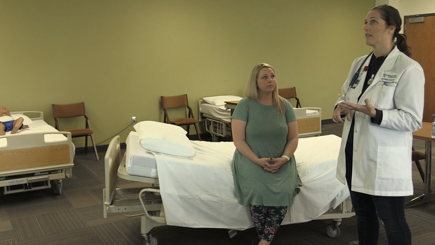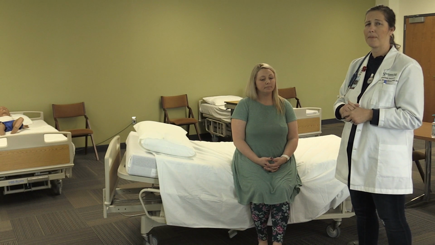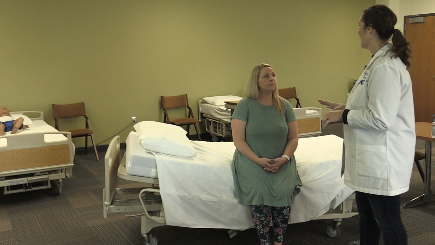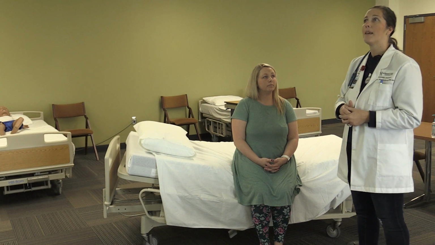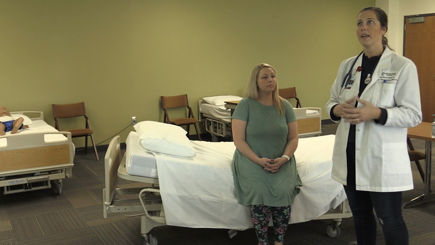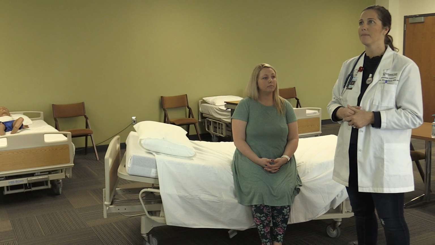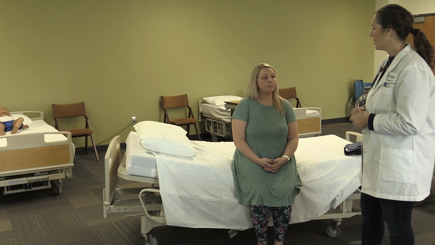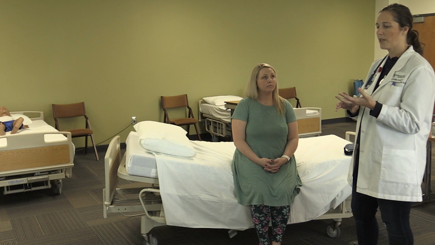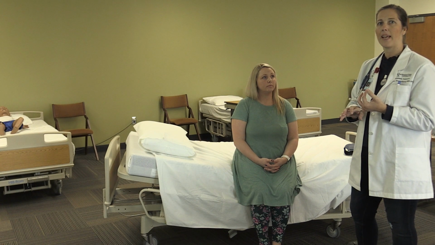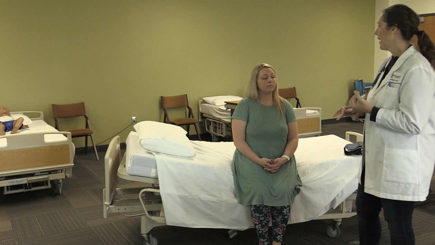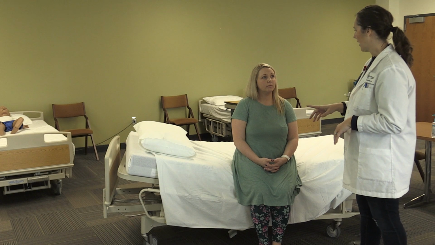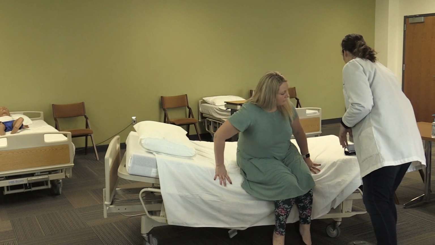I'm notifying the doctor. The next thing that I'm going to do is assess her anterior chest wall, and I'm making sure that it's rounded and that no retractions are present. The next step is I'm going to palpate and auscultate the apical pulse. At this time, I'm going to have my patient lay back and put their feet up on the bed.